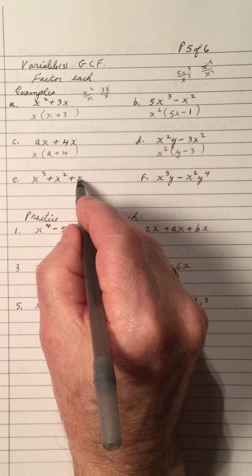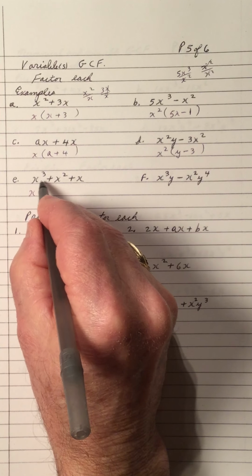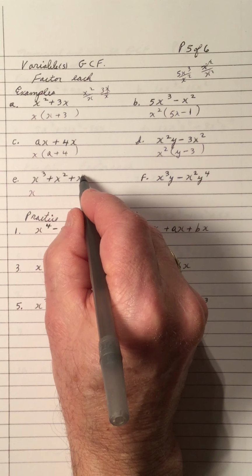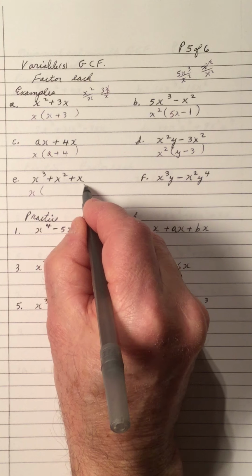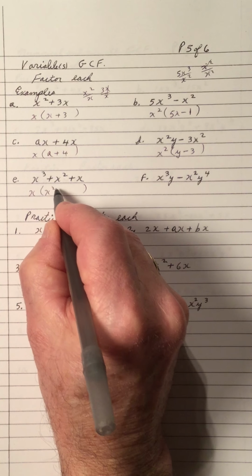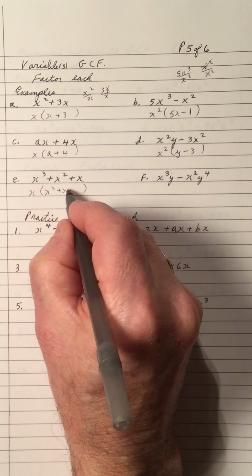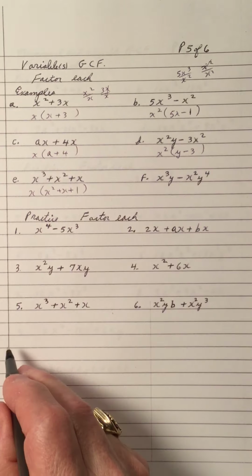I have 3 terms here, and there's no number common. The variable common is x. The smallest exponent of 3, 2, and 1 is a 1. So x is common. So x cubed divided by x is x squared. X squared divided by x is just x. X divided by x is 1.